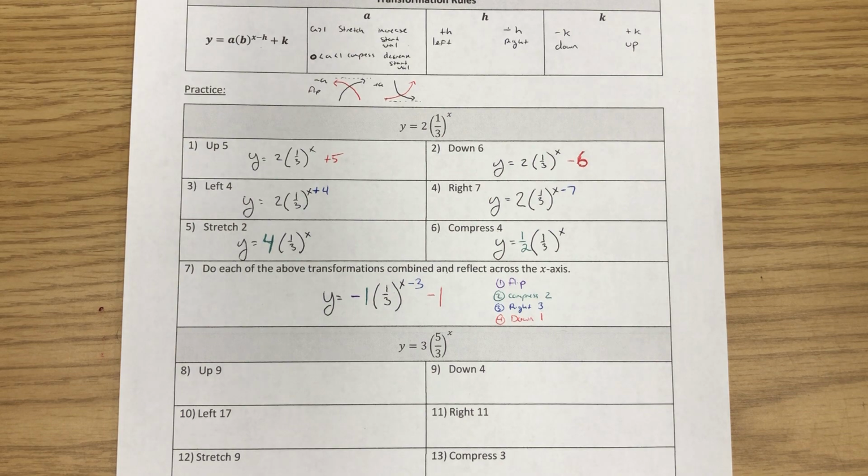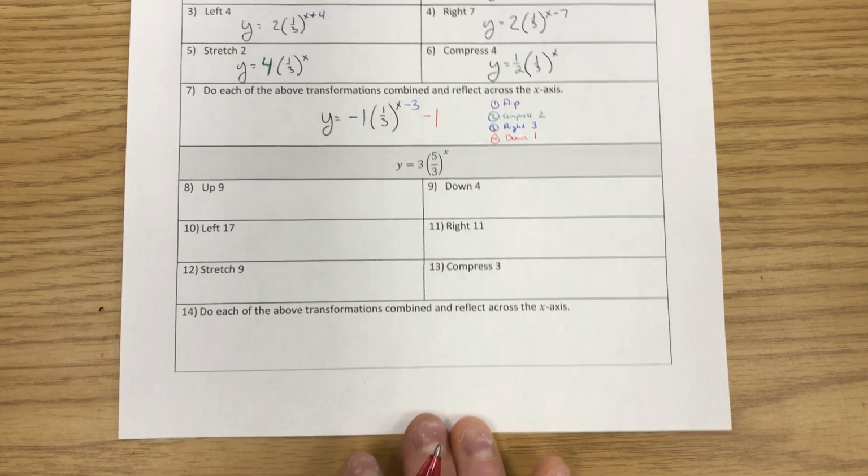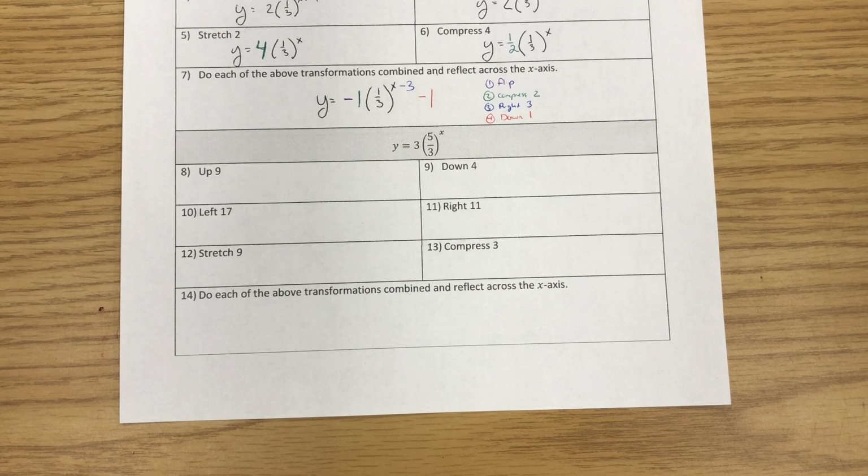Awesome. So why don't you go ahead and try this next one, knock out all the individual pieces, unpause the video when you're done, and see how well you did.